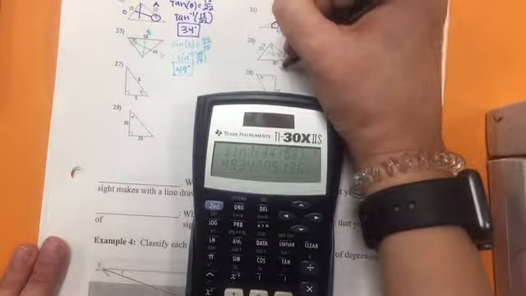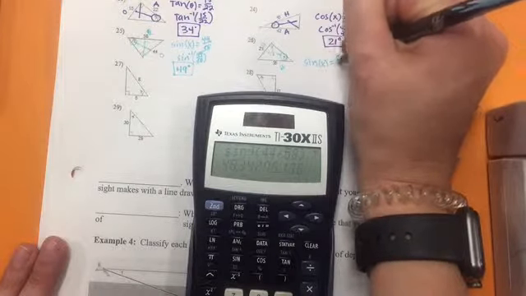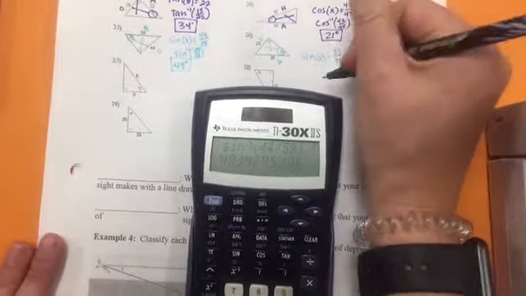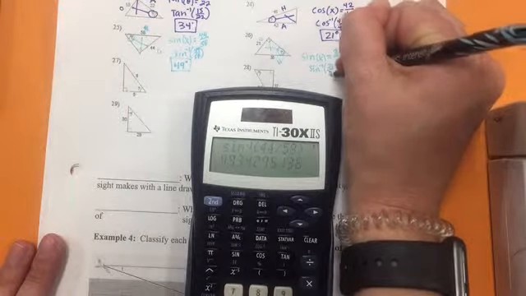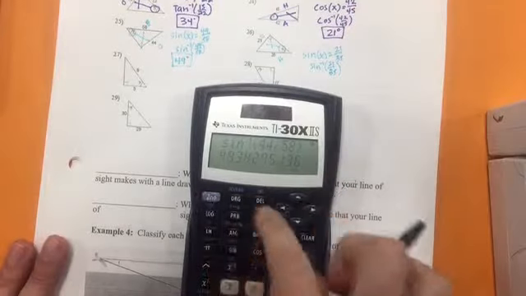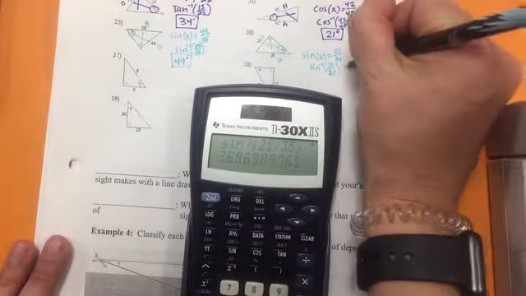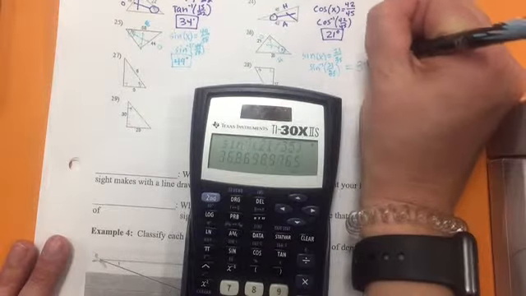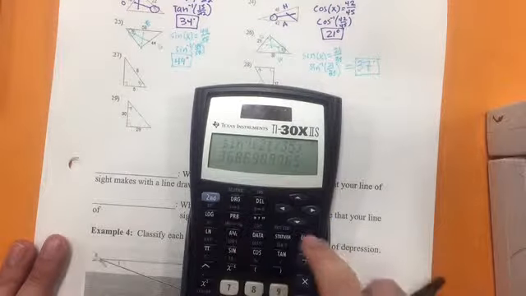Opposite, hypotenuse, sine of x equals O over H. Do the inverse, second sine, 21 divided by 35 equals 37 degrees. This time it would round up because of the 8.